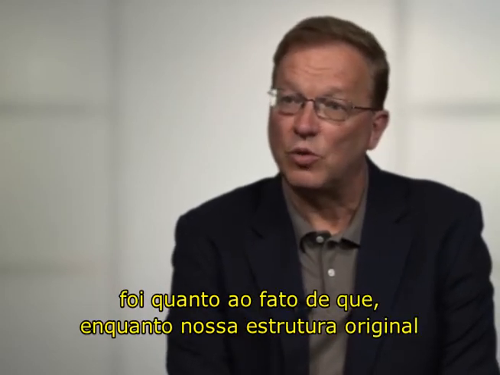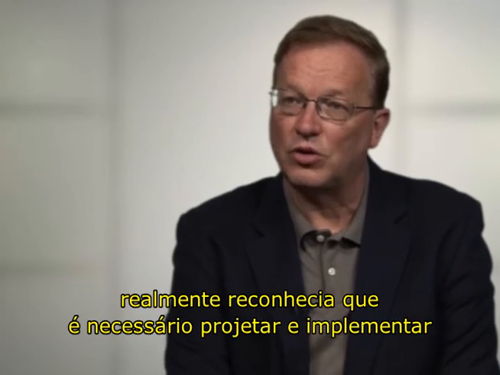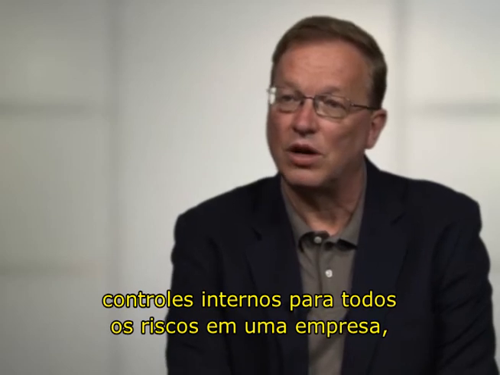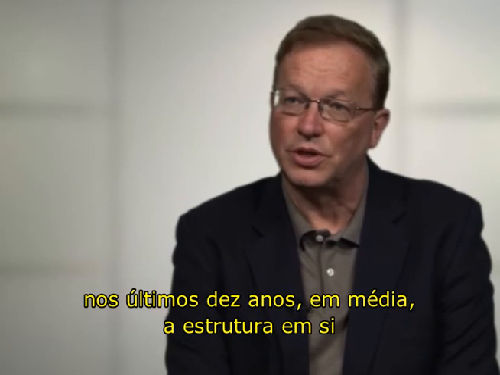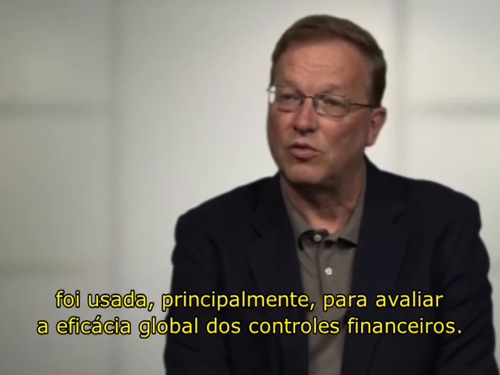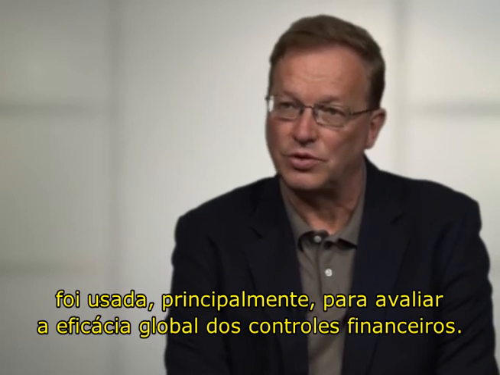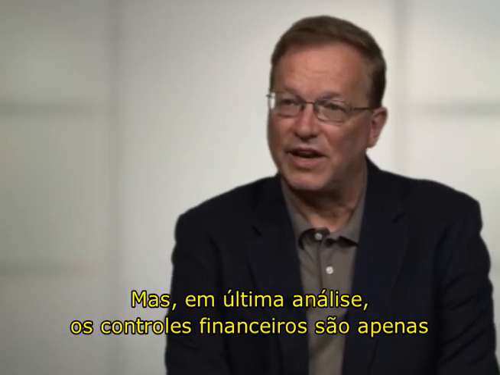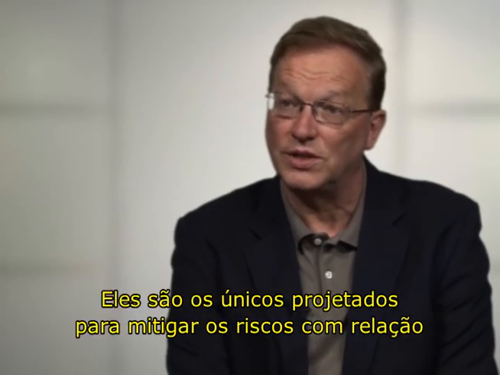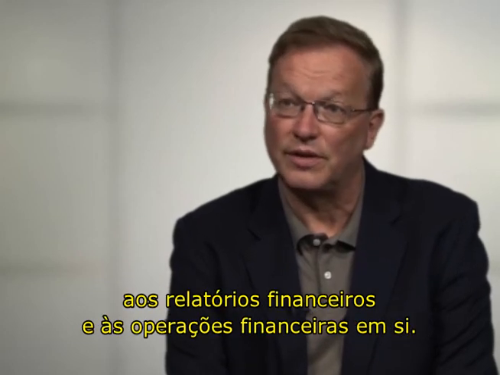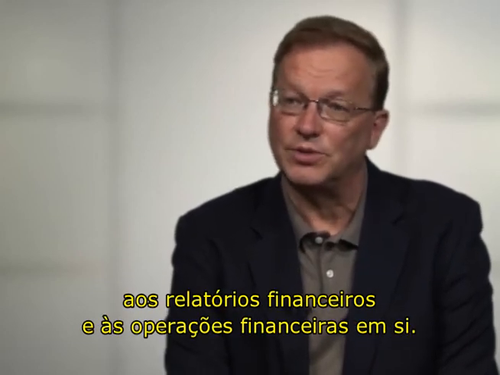One of the other considerations that we had on the COSO board was the fact that while our original framework did recognize that internal controls need to be designed and implemented for all risks in a company, over the last 10 years or so, the framework itself had been used primarily to assess the overall effectiveness of financial controls. But ultimately, financial controls are only one component of a system of internal controls.